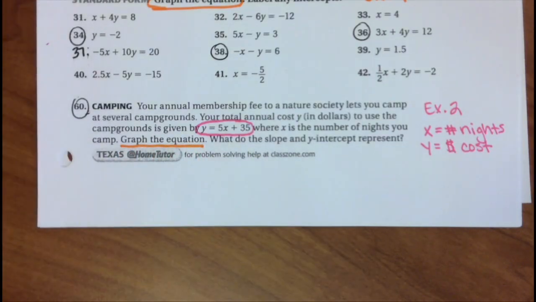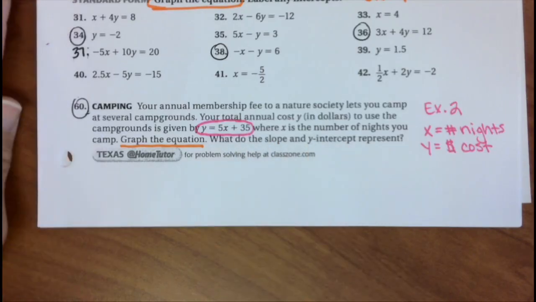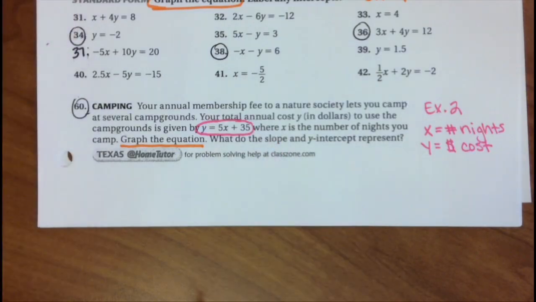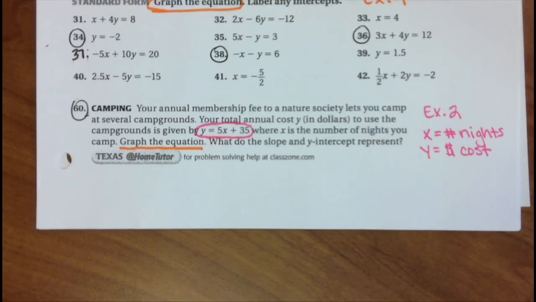So there's 8 graphs so far. And it says, what do the slope and y-intercept represent? Okay? Make sure slope is always a rate of change. That should have units on it, okay? So cost per night would be, and then your y-intercept would be like the original cost. All right.